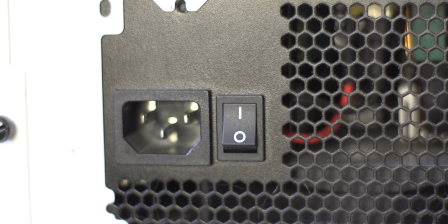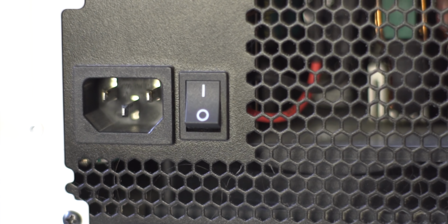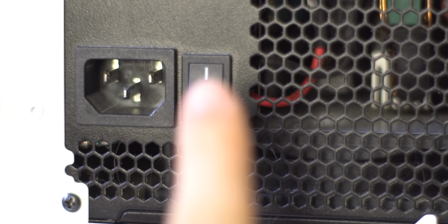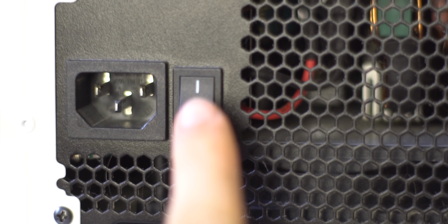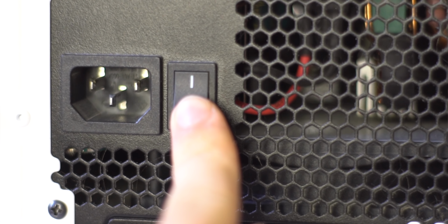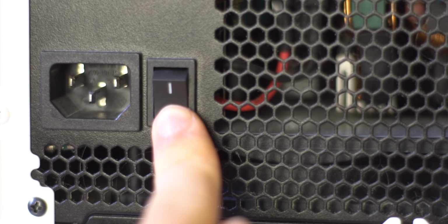Next up is the power supply. Now I have just swapped this out and I'm going to be re-swapping it, and I'll tell you about that later on in the video. But I've got an EVGA 600 watt 80 plus power supply in here, which is by far probably the most overkill thing in this entire setup. Like this whole setup probably consumes 350, 400 watts at most.